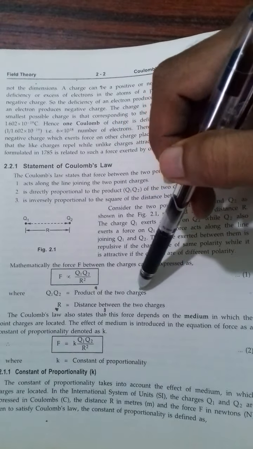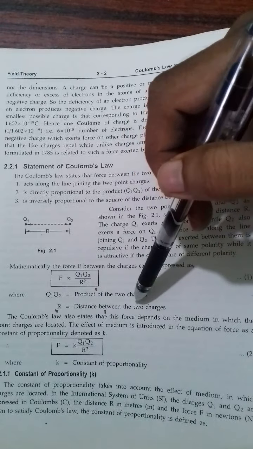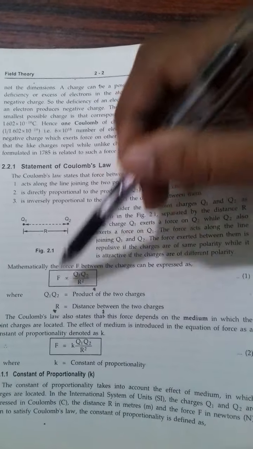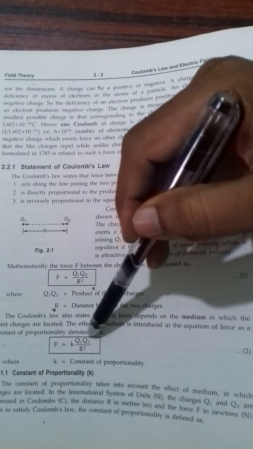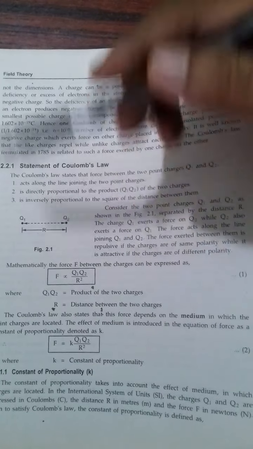Q1 Q2 is the product of the two charges, and R is the distance between the two charges. Here F is equal to K Q1 Q2 upon R square, where K is a constant of proportionality.